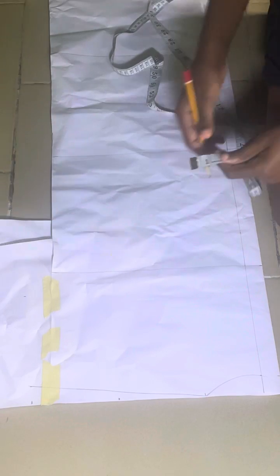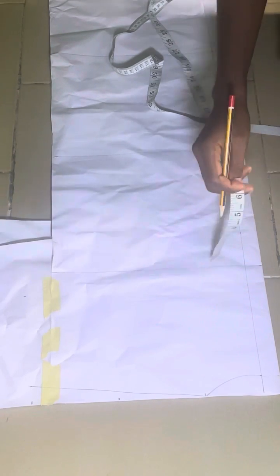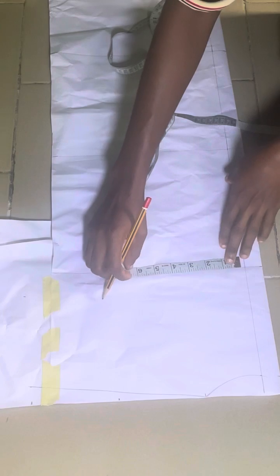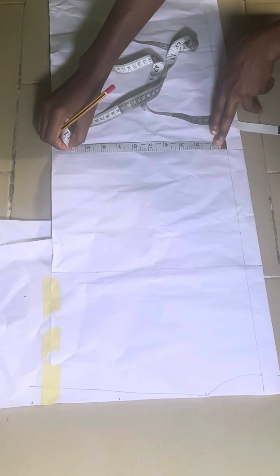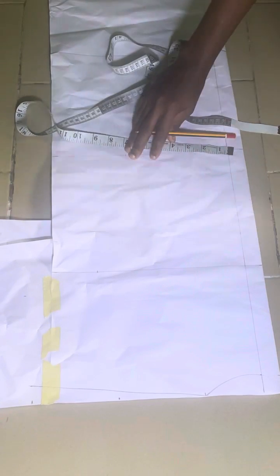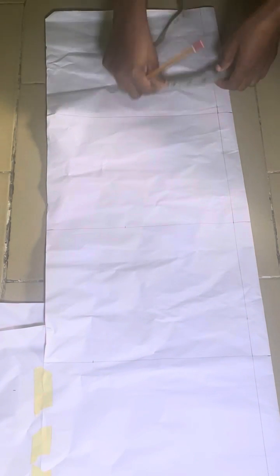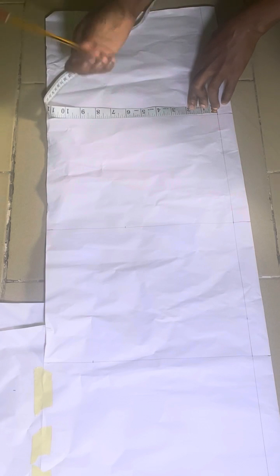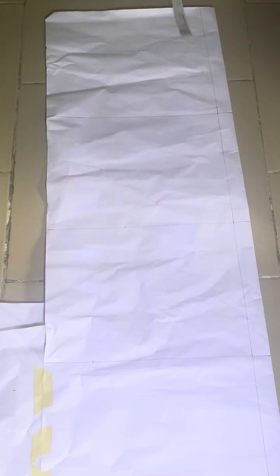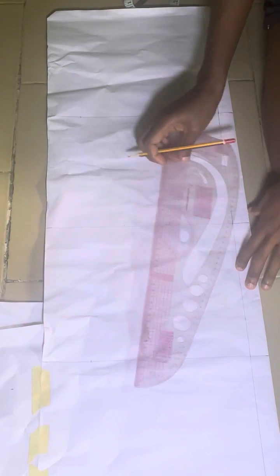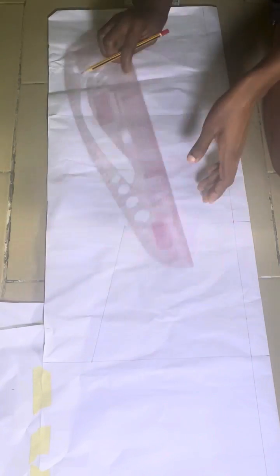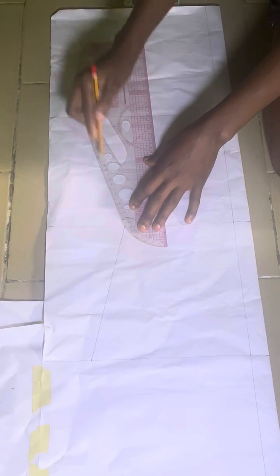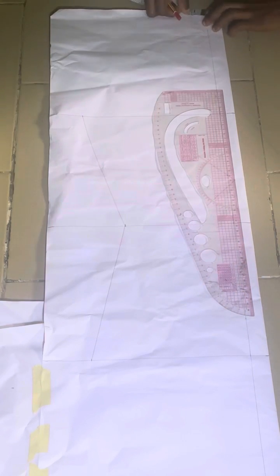Then I'll input my bust line, my chest line, and my waistline divided by 4. I'll divide everything by 4. My chest, my bust line, my waistline, and my hip line, I'll divide it by 4 and input, as you can see me doing. Then I'll use my pattern master to connect it. I'll connect from the chest line to the waistline and from the waistline to the hip line and down to the remaining parts. I'll use the same thing I used for my hip for the down parts.